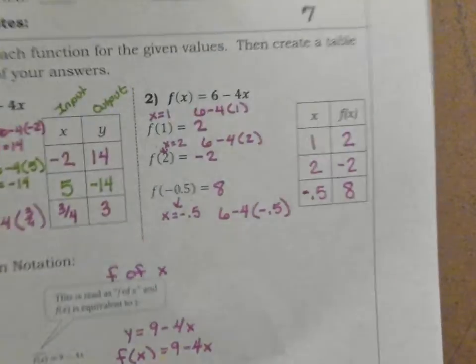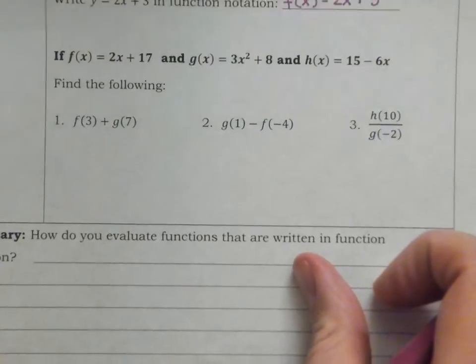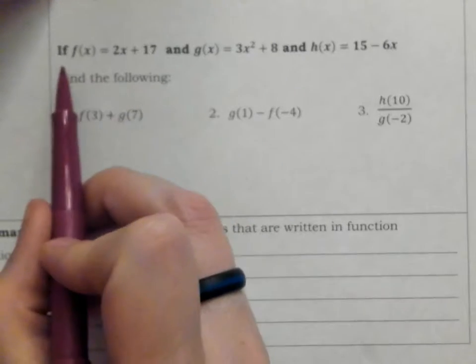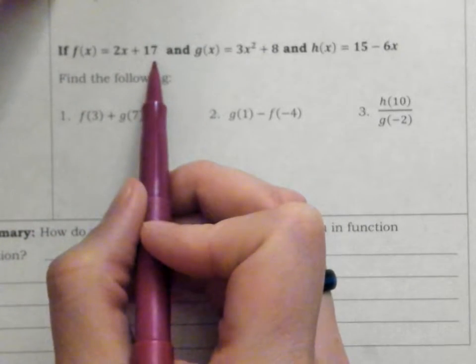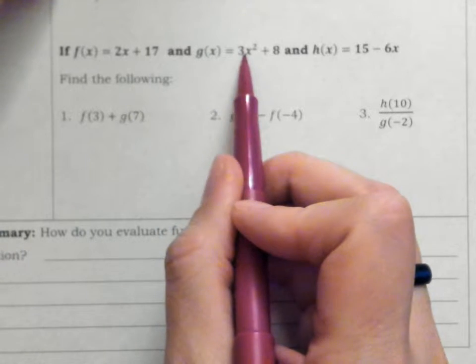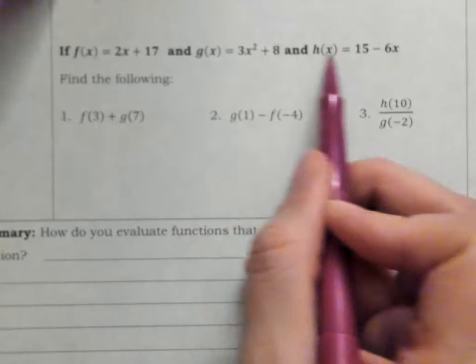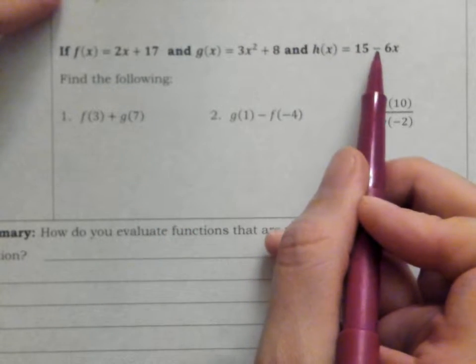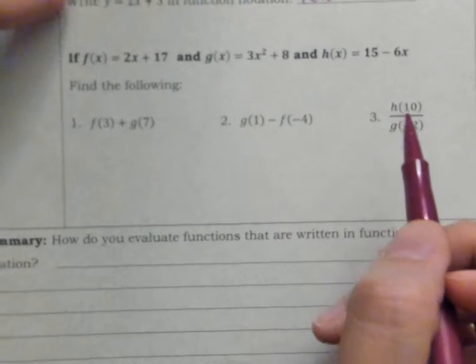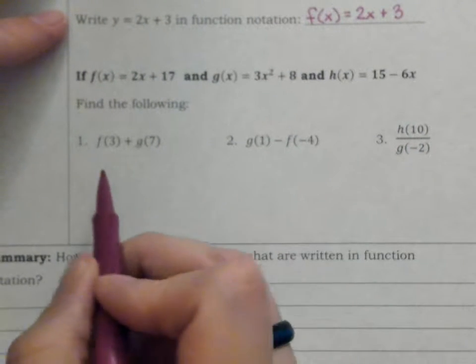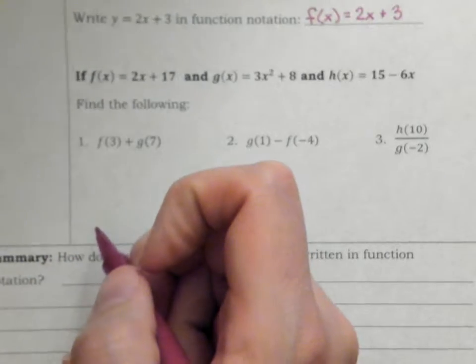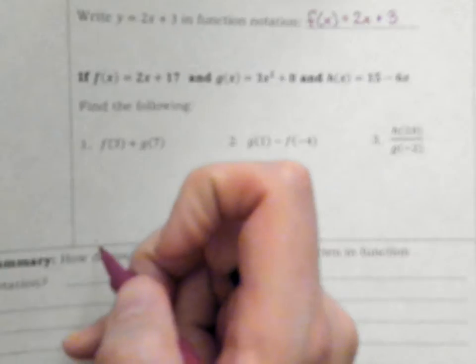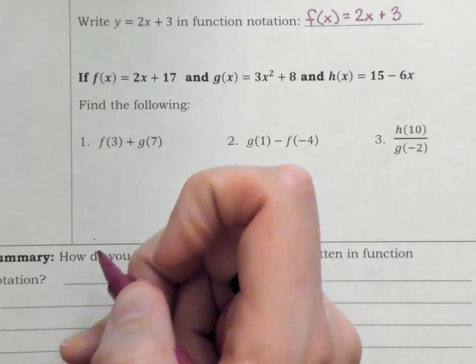But we're going to look down here where I do have different equations. It says if f of x equals 2x plus 17, and g of x equals 3x squared plus 8, and h of x equals 15 minus 6x, then find the following. What would happen if I added f of 3 plus g of 7?